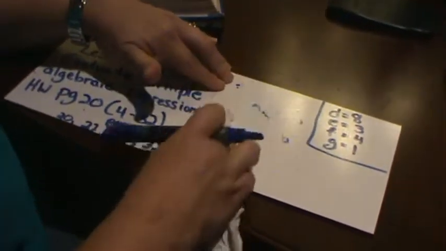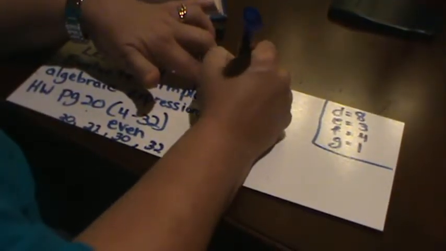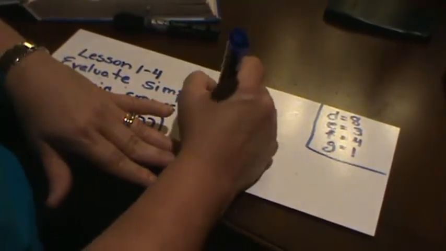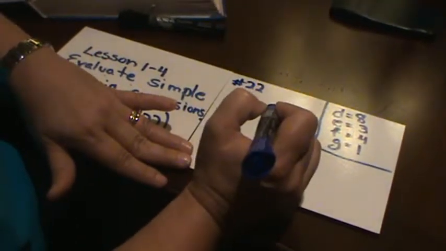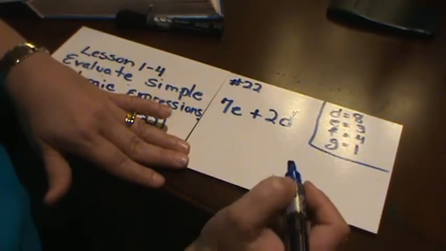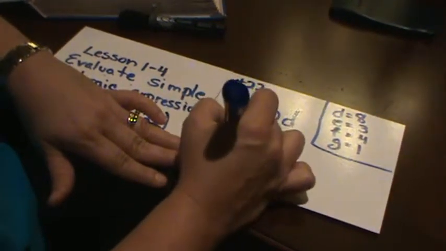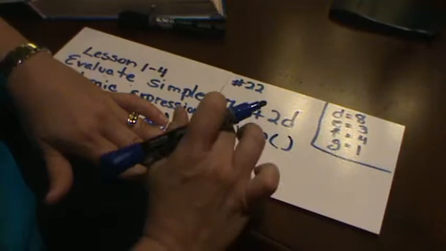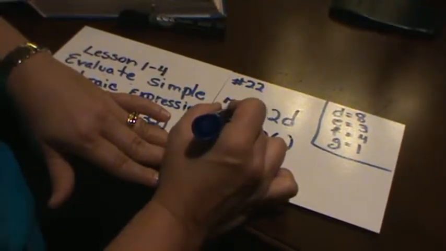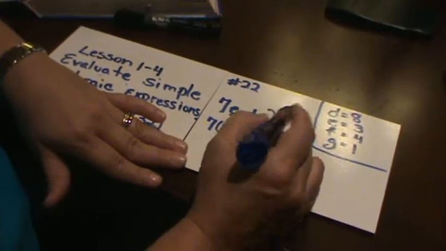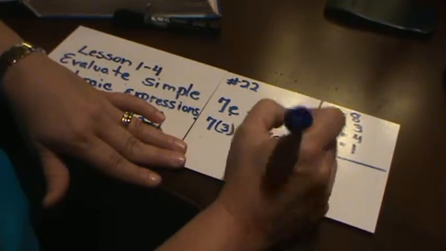The next one I'm going to do is number 22. Number 22 is 7e plus 2d. Again, I'm going to put the parentheses because that means 7 times e. And I'm going to plug in the values. E has a value of 3. D has a value of 8.